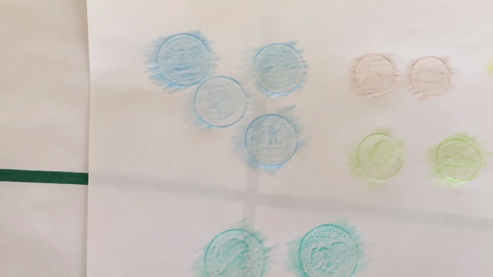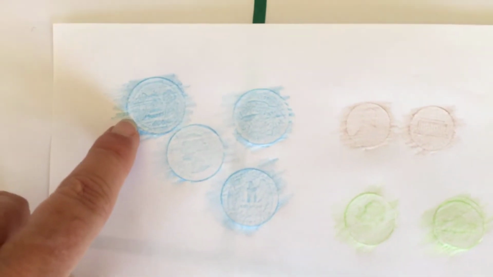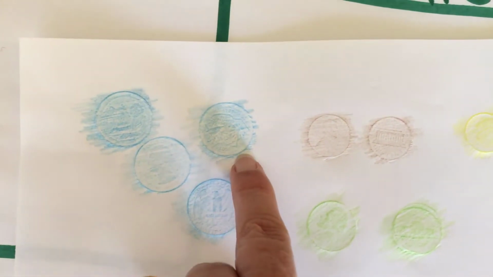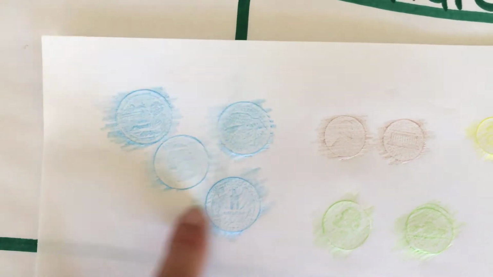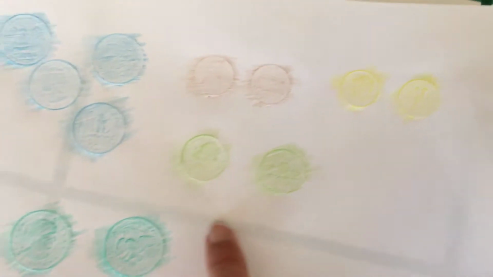So they're learning about the coins, and the value, and becoming familiar with them. This is a Frederick Douglass quarter, and I also have one here from South Carolina, and then there's the usual ones, the pennies, the dimes, the nickels, and here you have Lady Liberty, the dollar.